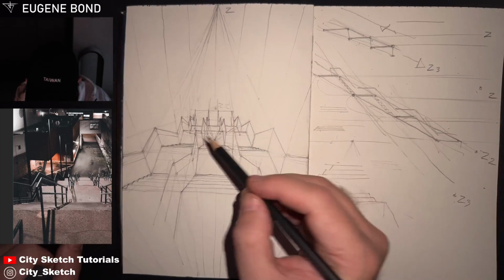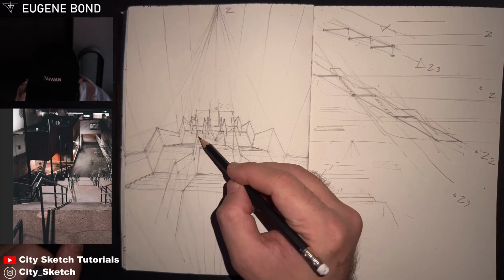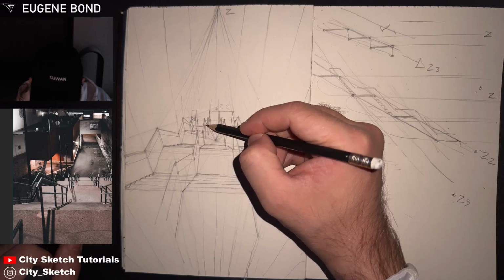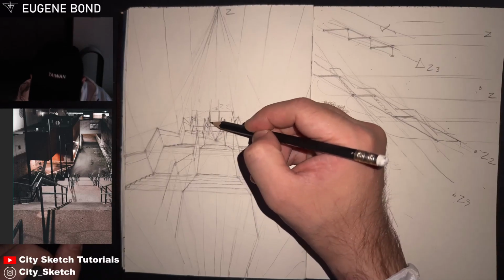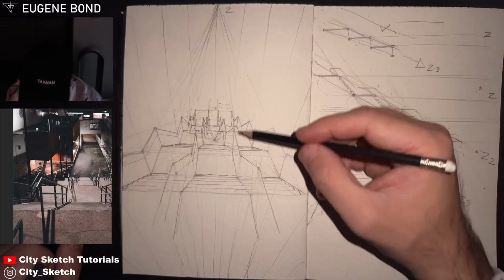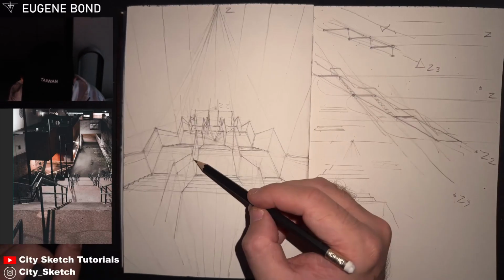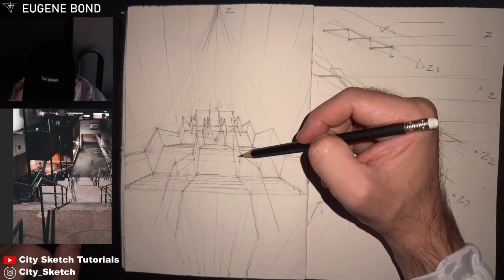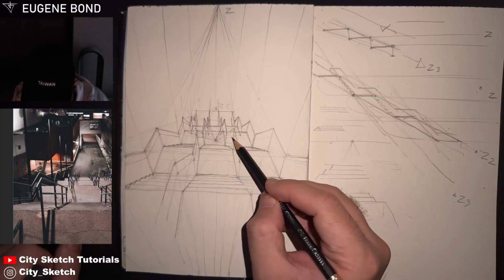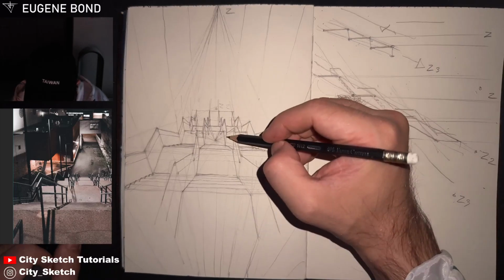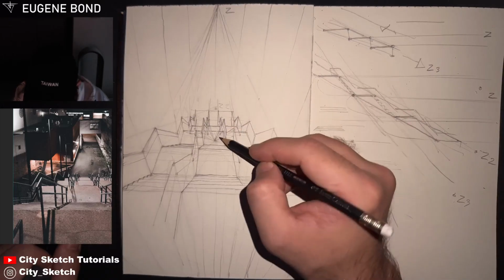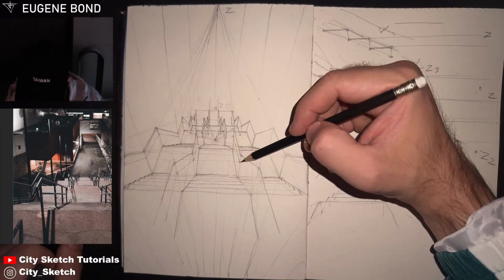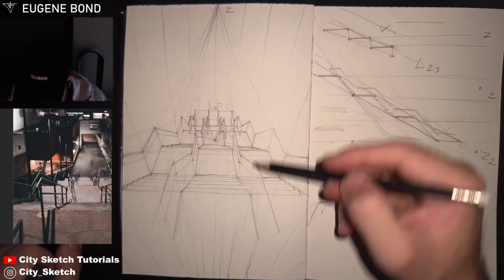So you see, sometimes you double check with vanishing points, sometimes you just eyeball it. So here again I transport to here, go to vanishing point, with intersection, go to vanishing point, go to vanishing point, like this.